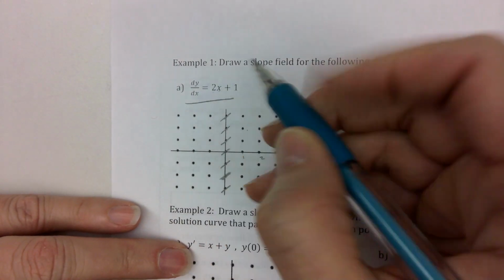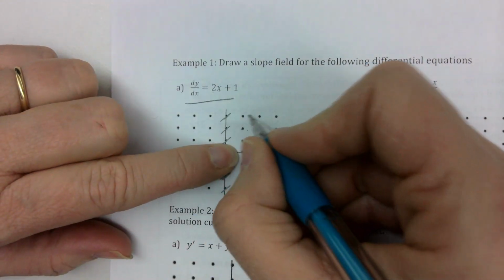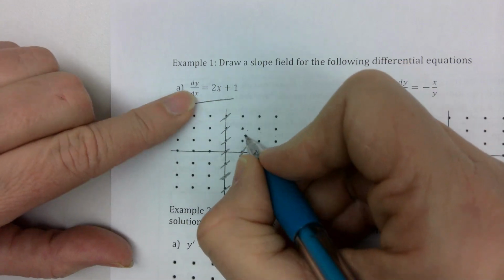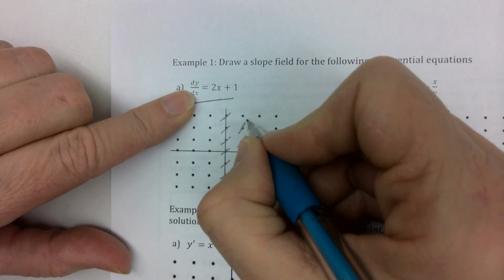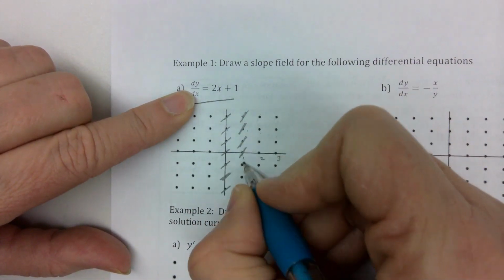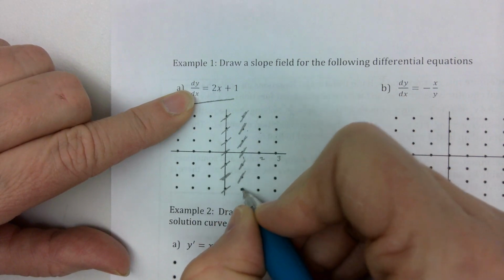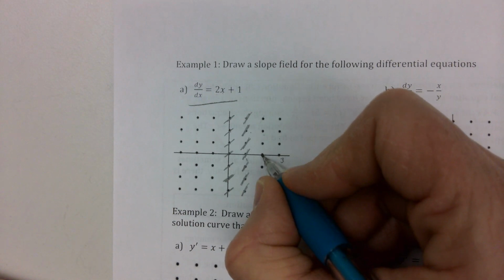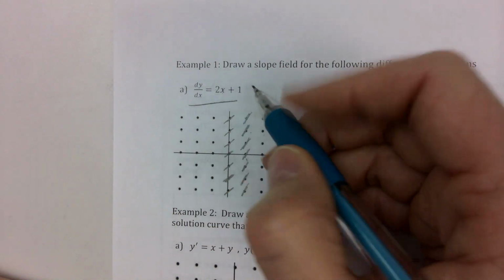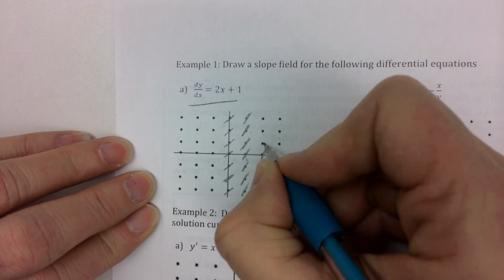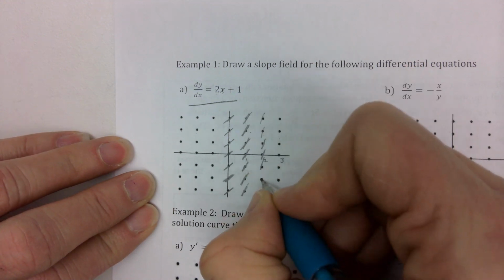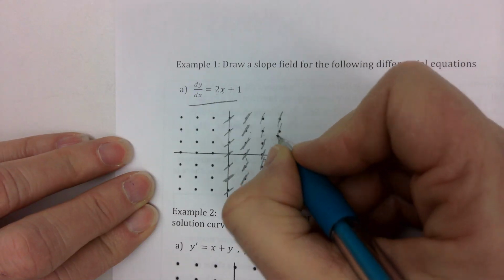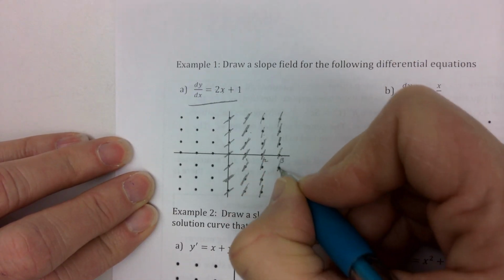What about if x equals 1? 2 times 1, 3. So 1, 2, 3 over 1. Does that look good enough? What about if x equals 2? 5. 2 times 2 is 4 plus 1 is 5. It's going to be steeper, steeper, steeper. And this one is going to be super steep, right? Super steep. Just go almost vertical.